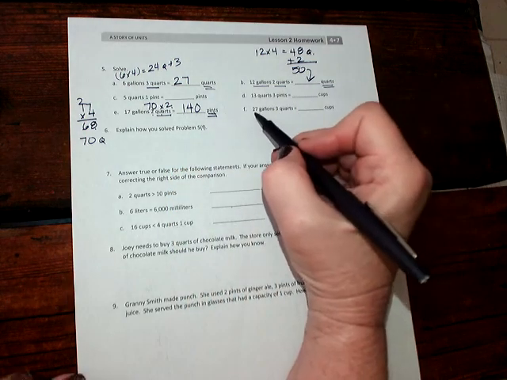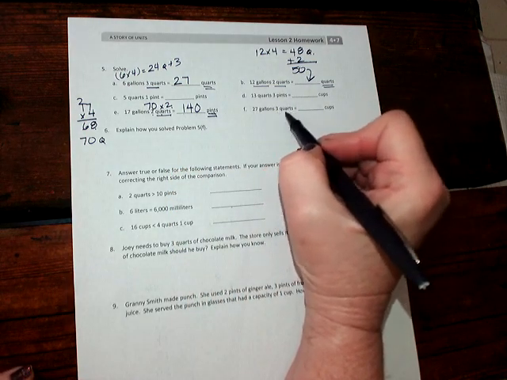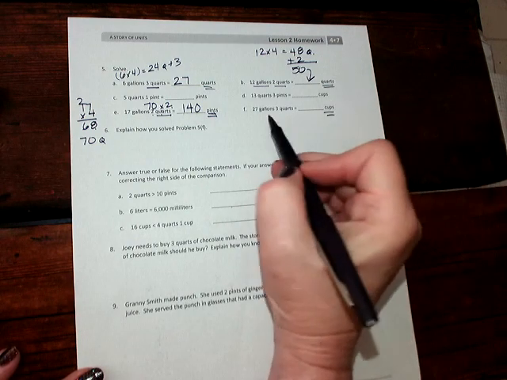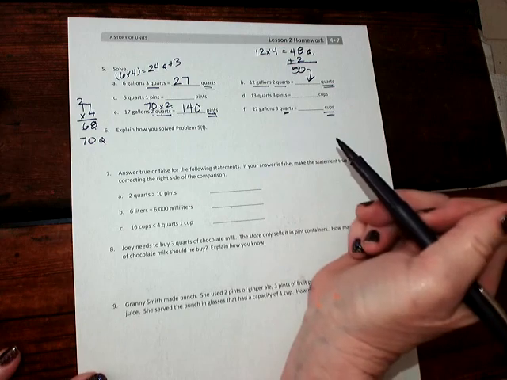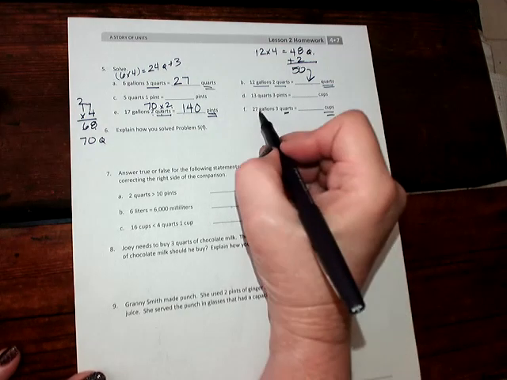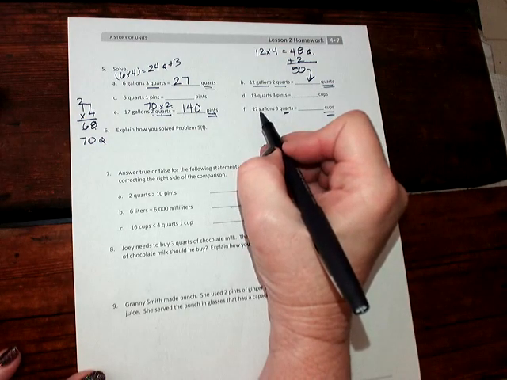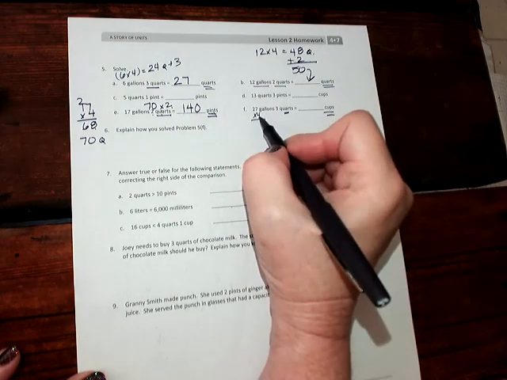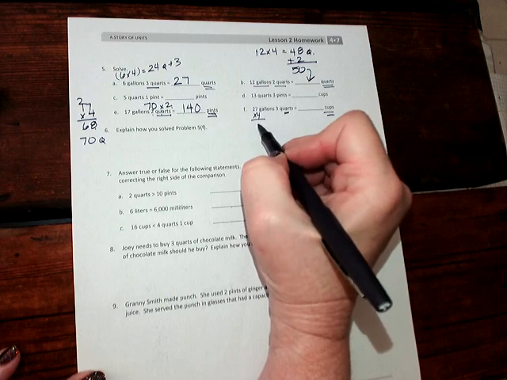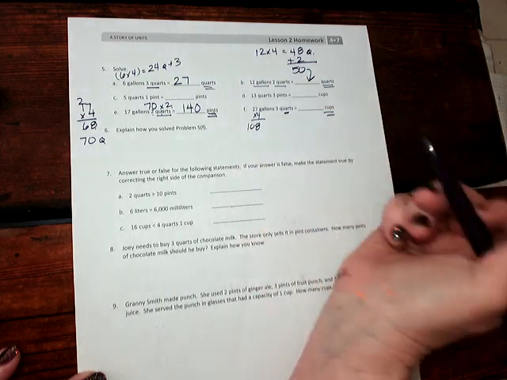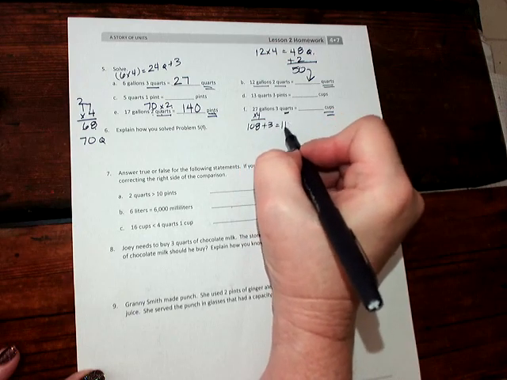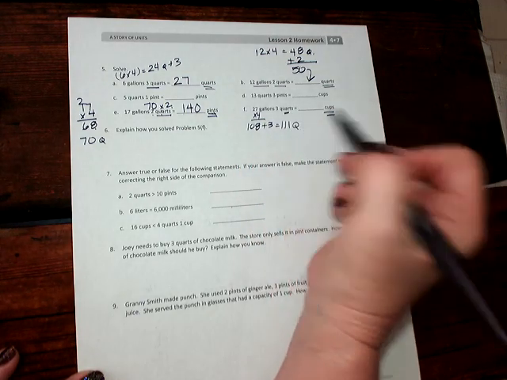Now over here, I've got 27 gallons and 3 quarts, and they want me to change that all the way into cups. Well, again, I'm going to go into quarts first. So I have 27 gallons, and I know that I'm going to multiply those times 4. And 27 times 4, that's going to give me 108. Now I've got 108 plus 3 more quarts is 111 quarts.